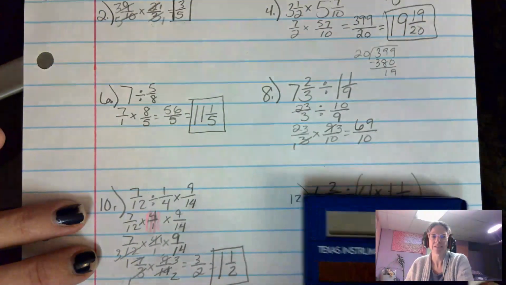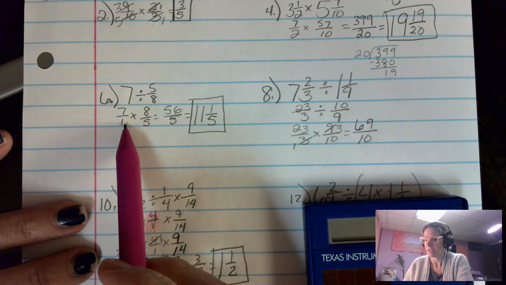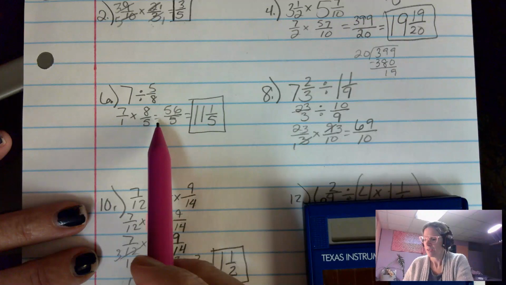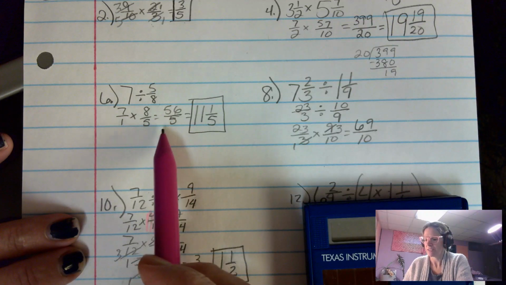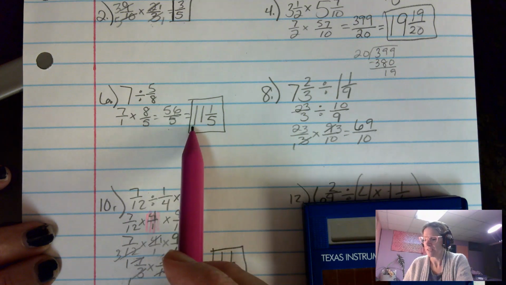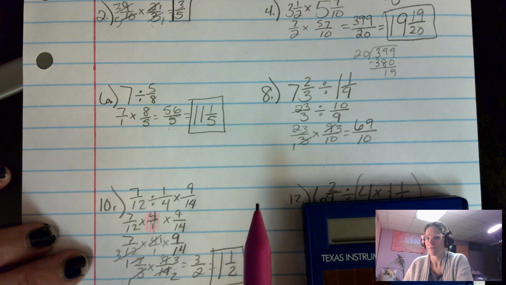Number 6 is 11 and 1/5. So 7 over 1 times 8/5. Remember to flip that second fraction. Multiply numerators, multiply denominators. I end up with 56/5. 5 goes into 56 11 times. 5 times 11 is 55. So I have 1 left over. 11 and 1/5 is my answer.